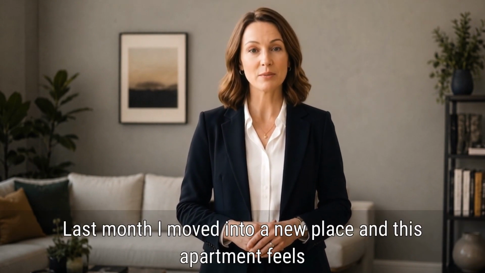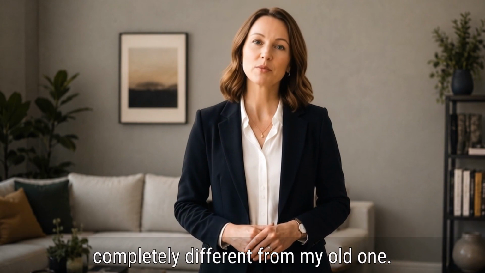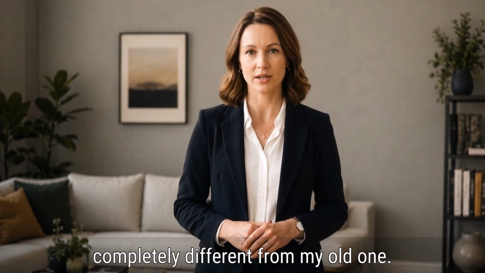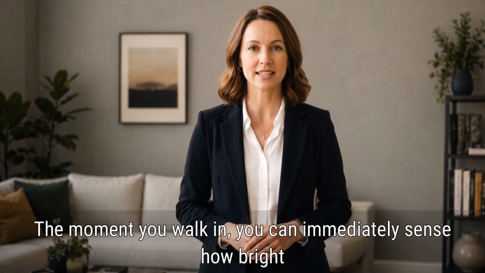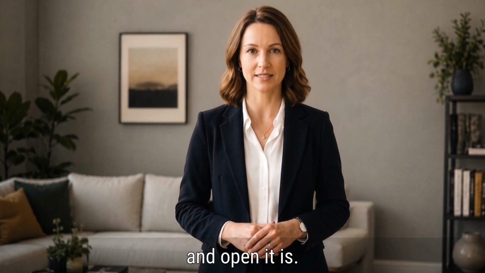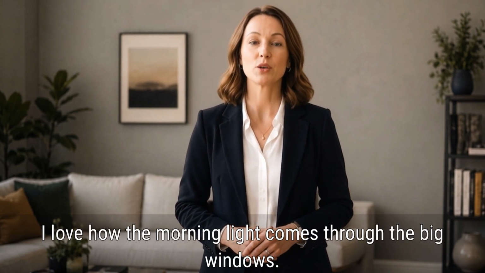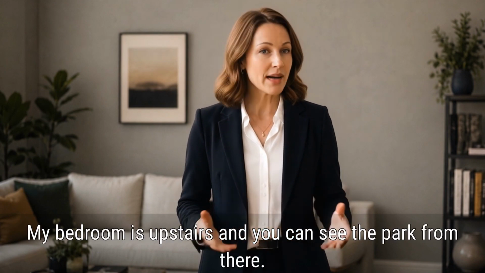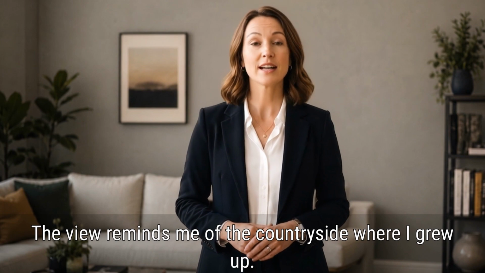Here we go. Last month, I moved into a new place. And this apartment feels completely different from my old one. The moment you walk in, you can immediately sense how bright and open it is. I love how the morning light comes through the big windows. My bedroom is upstairs, and you can see the park from there. The view reminds me of the countryside where I grew up.